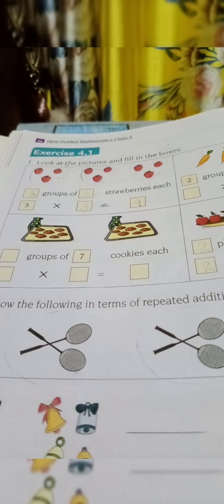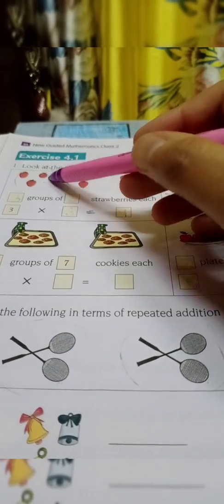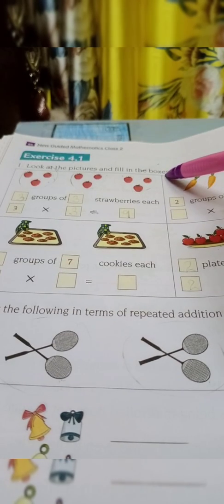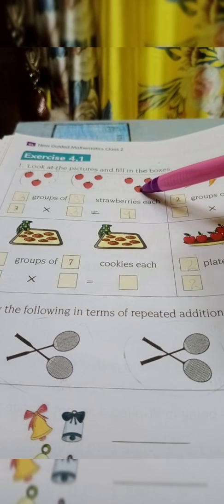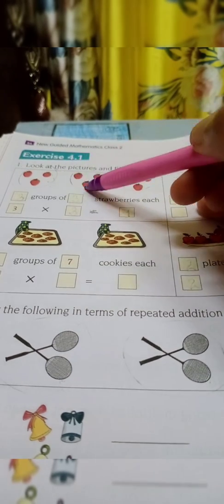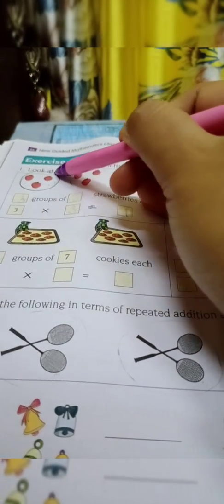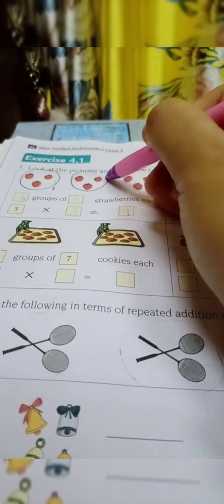On page number 64, children, we have exercise 4.1, which tells us, look at the pictures and fill in the boxes. Let me do the first one for you. Here you see a picture of strawberries. Now these strawberries have been kept in little groups. Like for example, 3 of them have been kept in group 1. Next, 3 strawberries have been kept in group 2. And the other 3 strawberries have been kept in group 3.